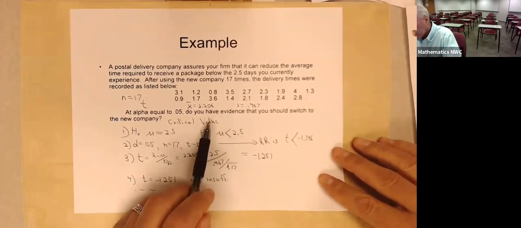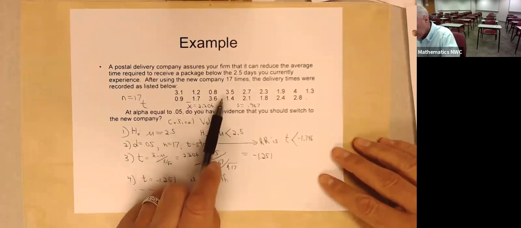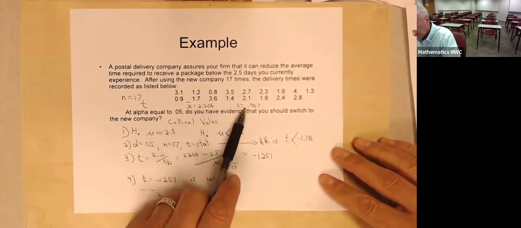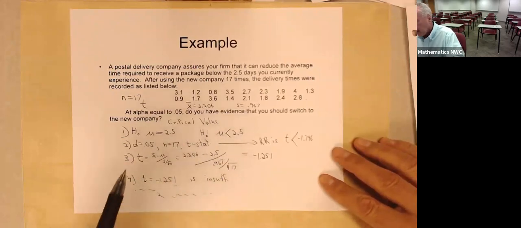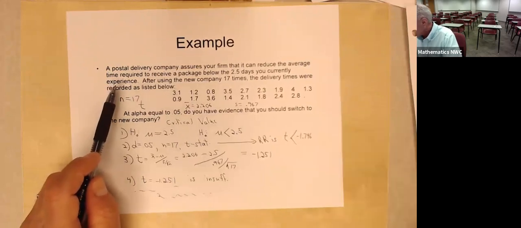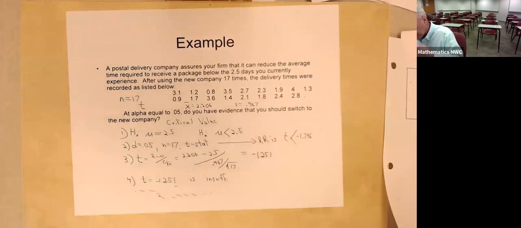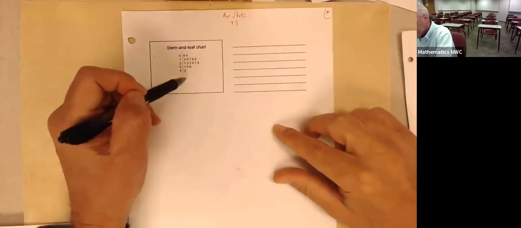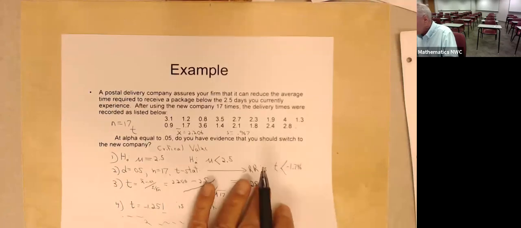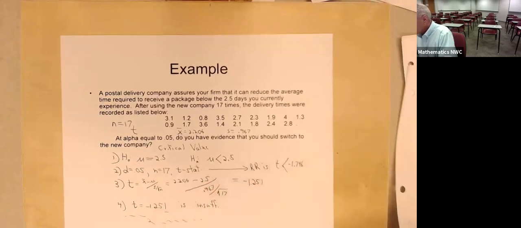I wanted this example mainly to show sometimes they give you the raw data. You've got to figure out your own sample average and your own standard deviation. Also, I of course would have had to assume here that this was a normal distribution. One way I could have shown that would have been to make a stem and leaf chart. And you see that this is somewhat of a mound-shaped distribution. That would have allowed me to use that t-score.